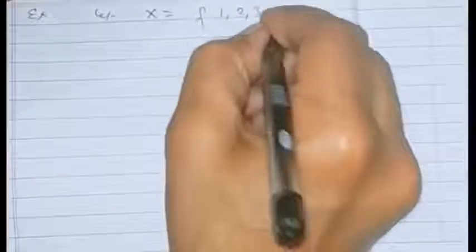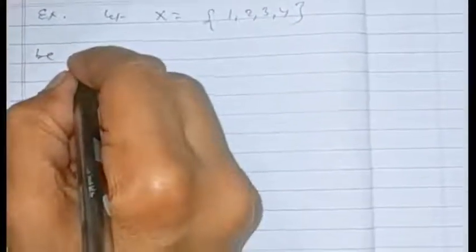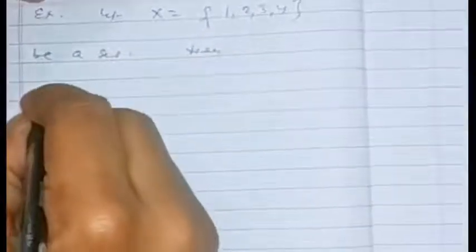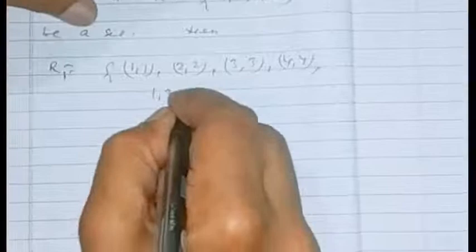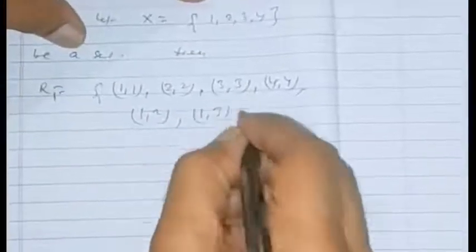Let set X equal 1, 2, 3, 4 be a set. Then we define R1, the first relation we establish on the set X: (1,1), (2,2), (3,3), (4,4), (1,2), (1,3).